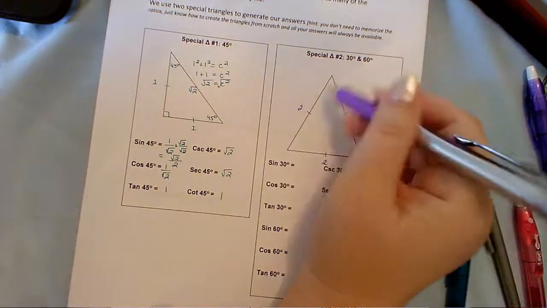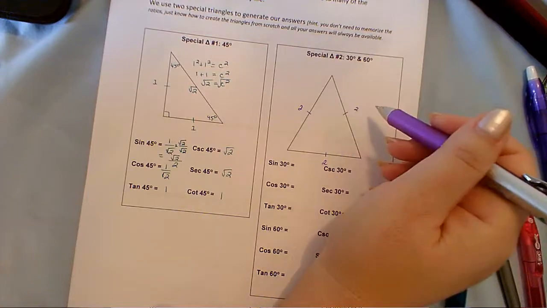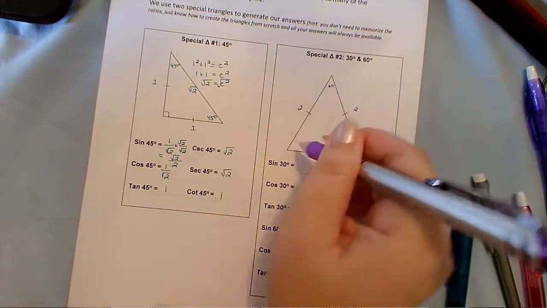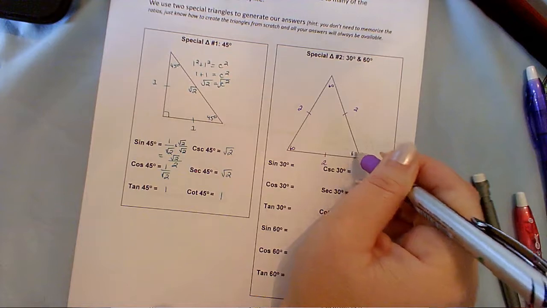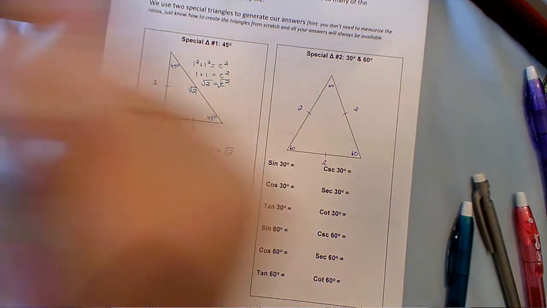Now, because all the sides match, that means all the angles match. And since they all have to add up to 180, 60, 60, and 60 in all the corners. So that's pretty easy, right? Start with an equilateral, 2, 2, 2. All the corners are 60 degrees.